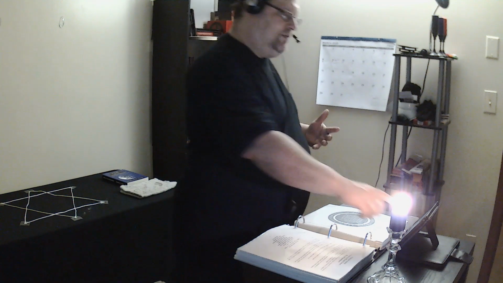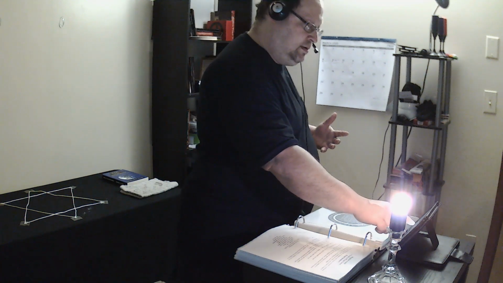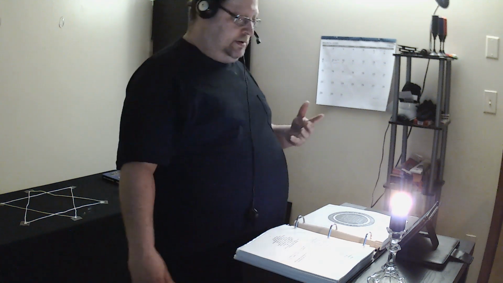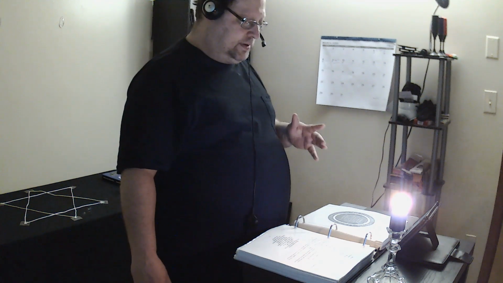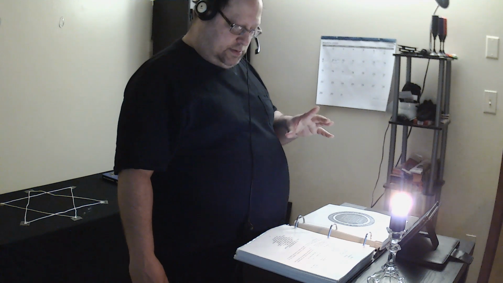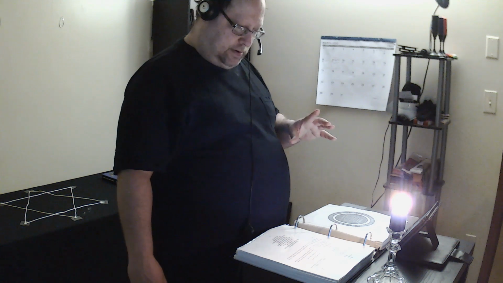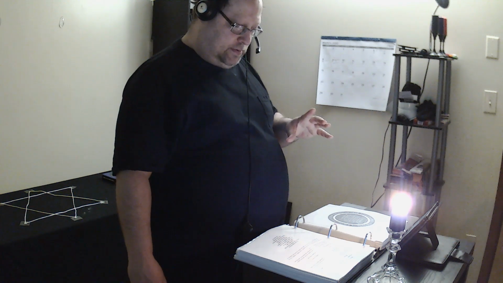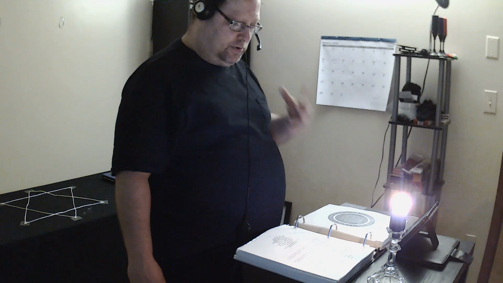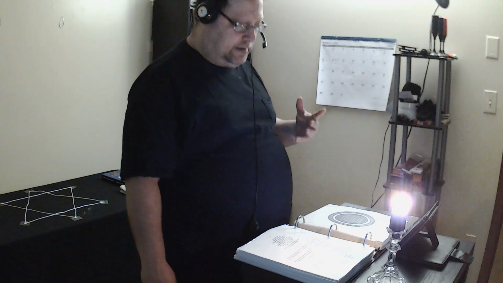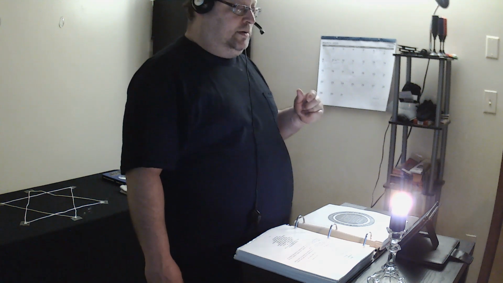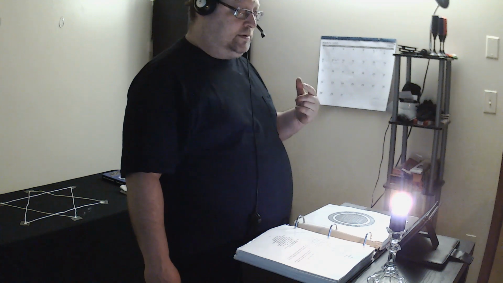So you want to make sure you have the sigil in front of you and gaze at that a little bit and look into the center part. Know that you have the ability to make changes in accordance with your will. Okay, so you want to look into that sigil just for a moment. Clear your mind.